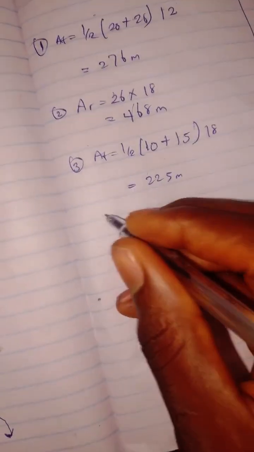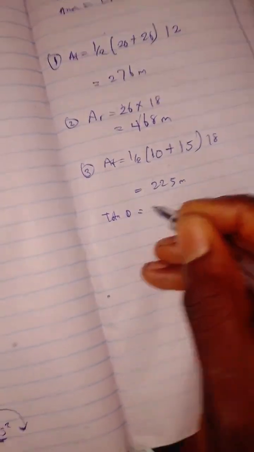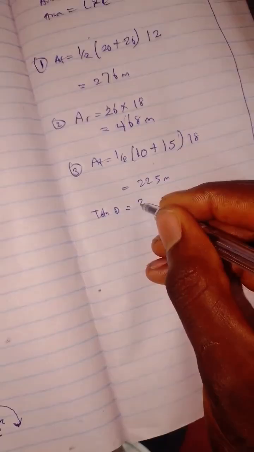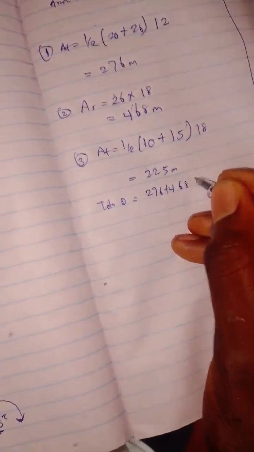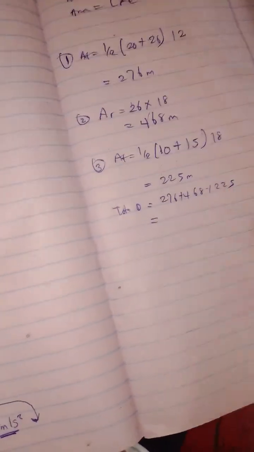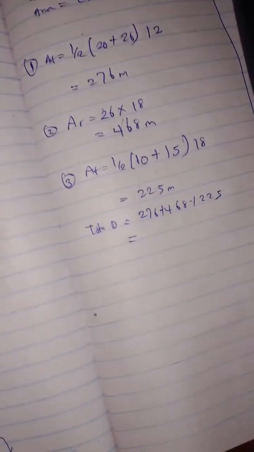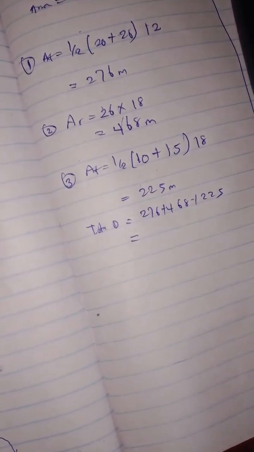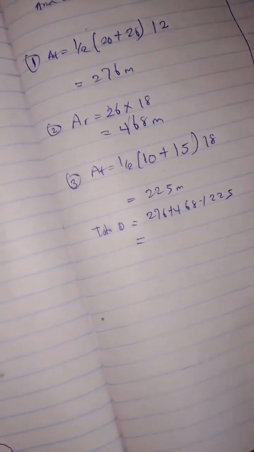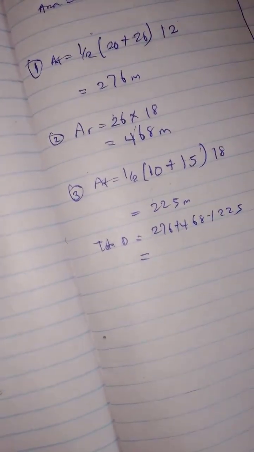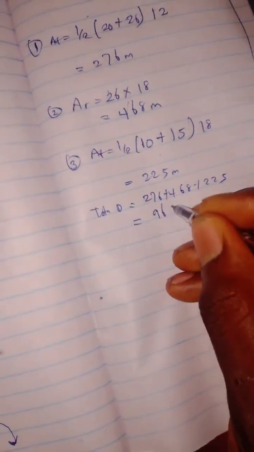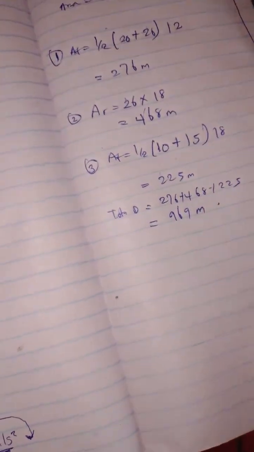Now to get total distance, that's total D, add these three together. 276 plus 468 plus 225. What do you get? 276 plus what? 468 plus what? Plus 225. What do you get? You get 969 meter. You get our answer for this one.